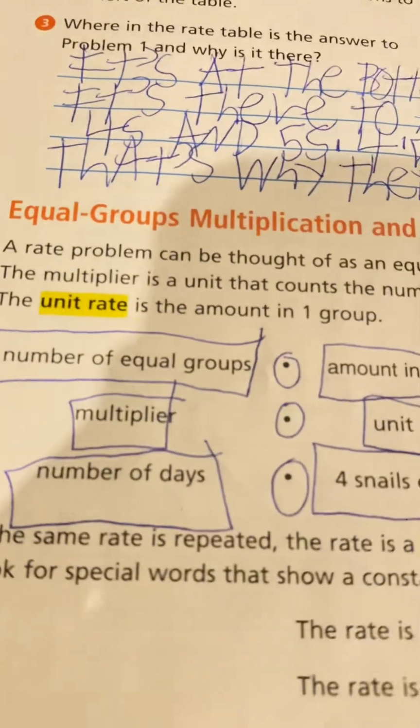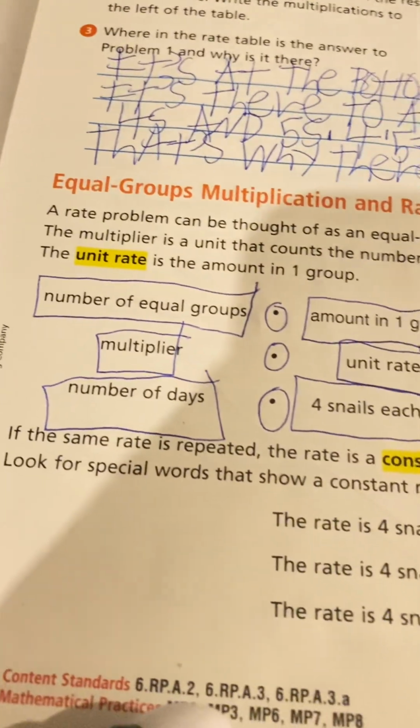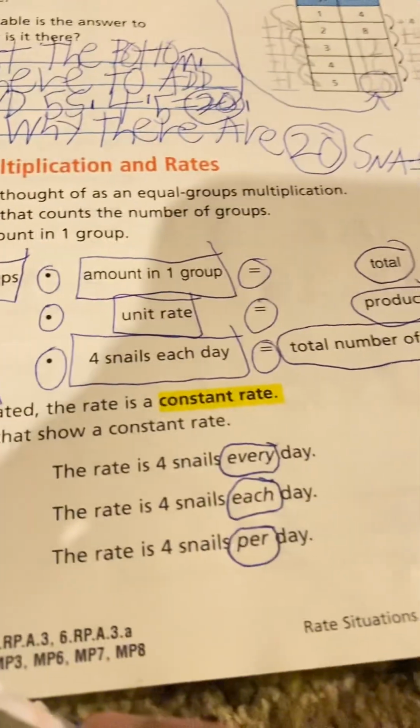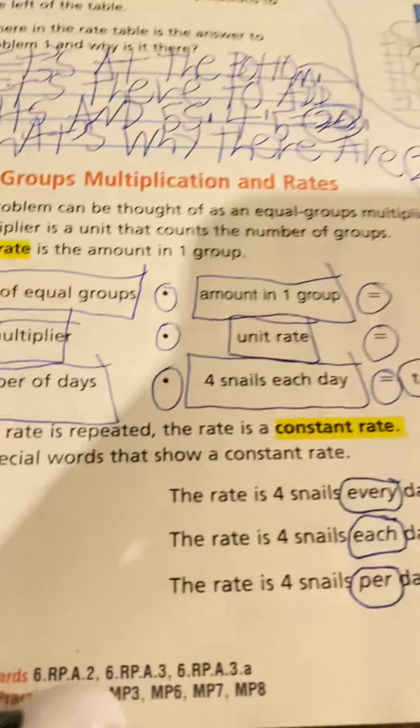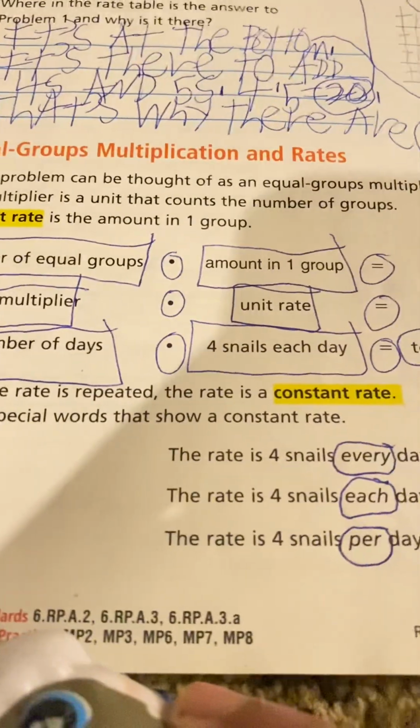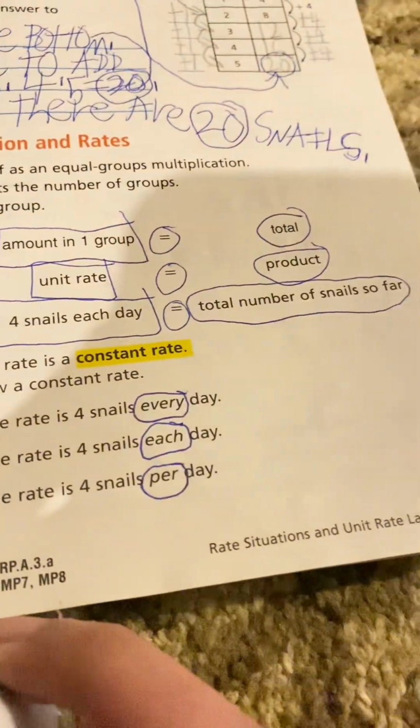Oh, I see. So, the number of equal groups times the amount in one group equals the total. The multiplier times the unit rate is the product. And the number of days times 4 snails each day is the total number of snails so far. I like the snail scenario.